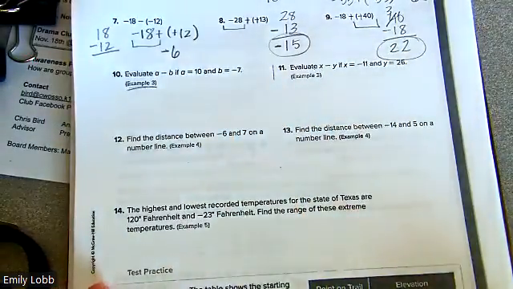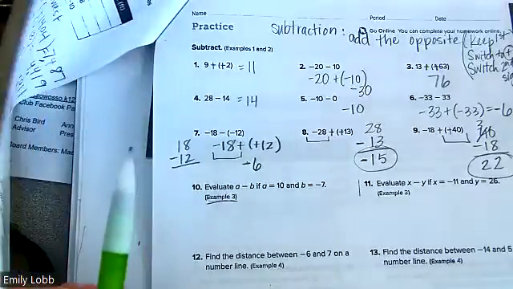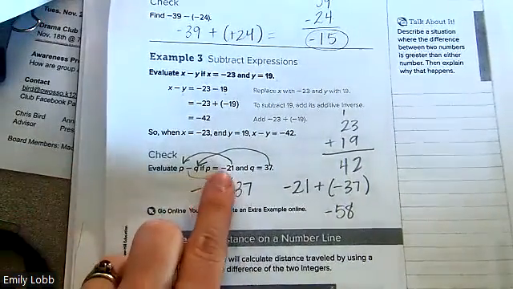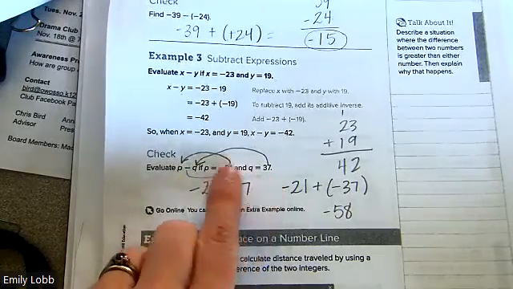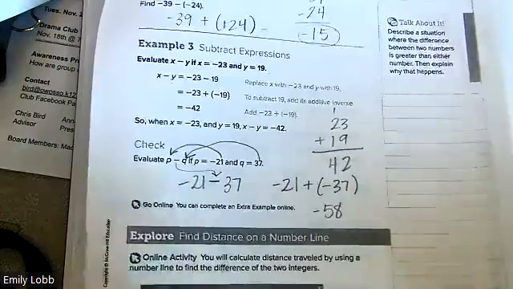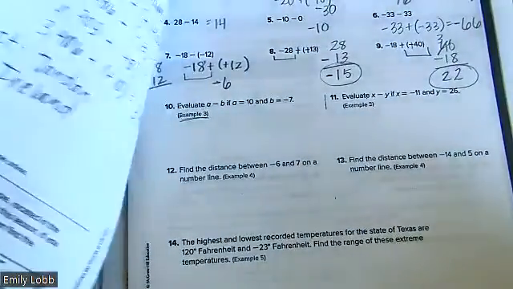So for numbers 10 and 11, remember, we have to put in these numbers. If I've forgotten what to do, I can go back to example 3. And here's where we subtract expressions. So see, we put in what P was equal to and what Q was equal to. And then we found the answer, right? Make sure you're including your signs for 10 and 11.